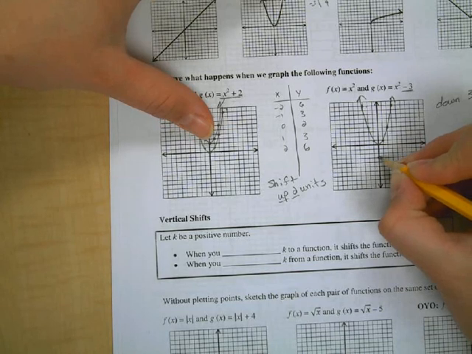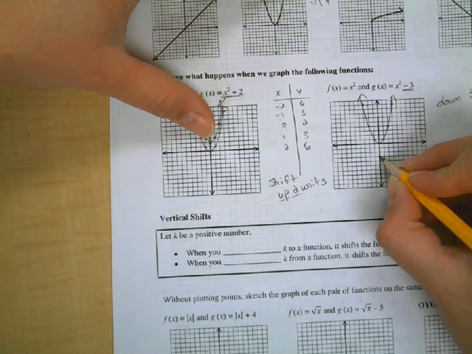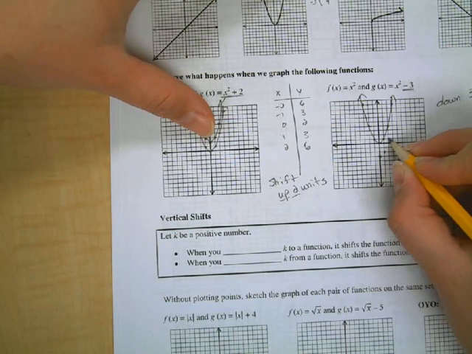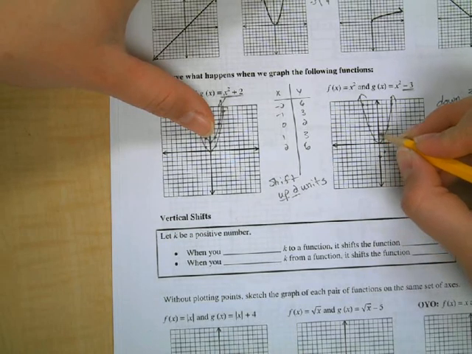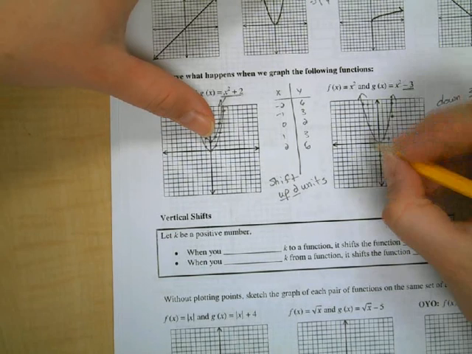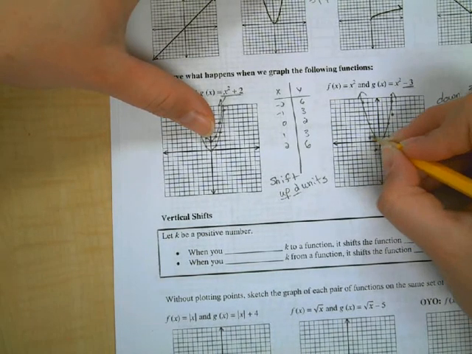Now you have 2 options from here. Memorize the pattern. So the pattern goes up 1 over 1, up 4 over 2, up 9 over 3. And same thing on the other side. Up 1 over 1, up 4 over 2, up 9.